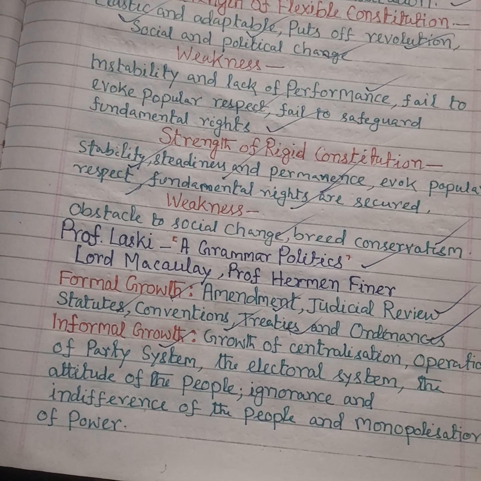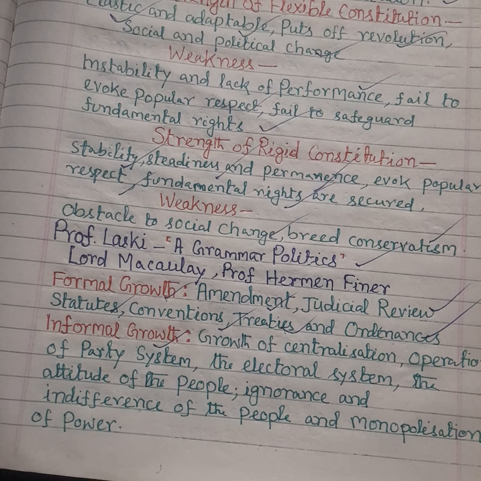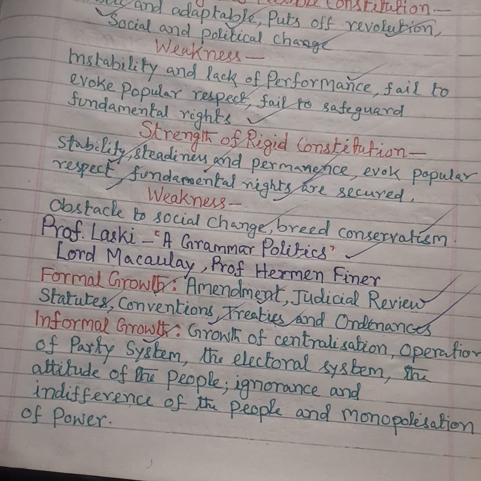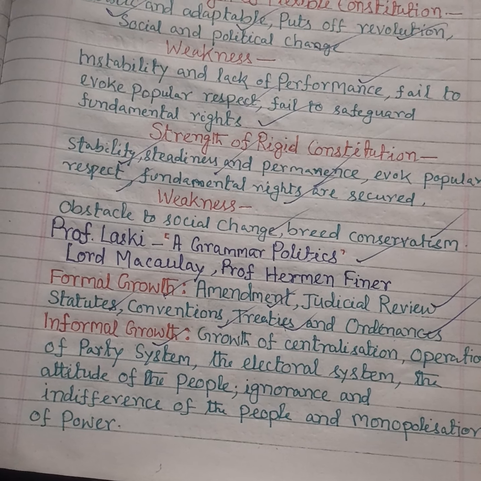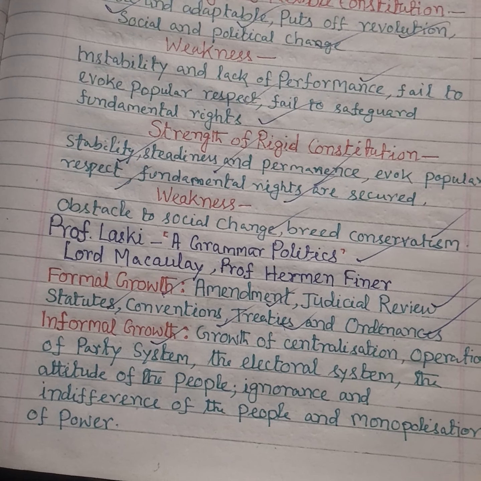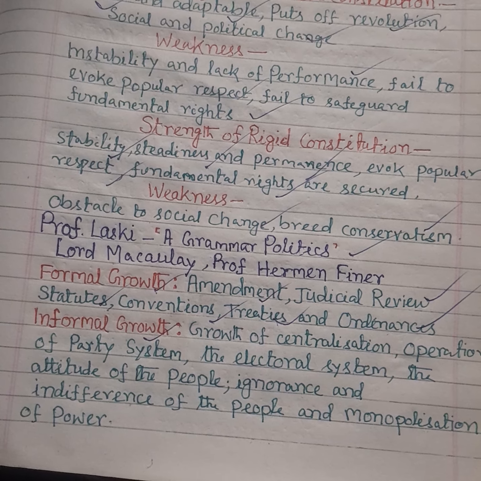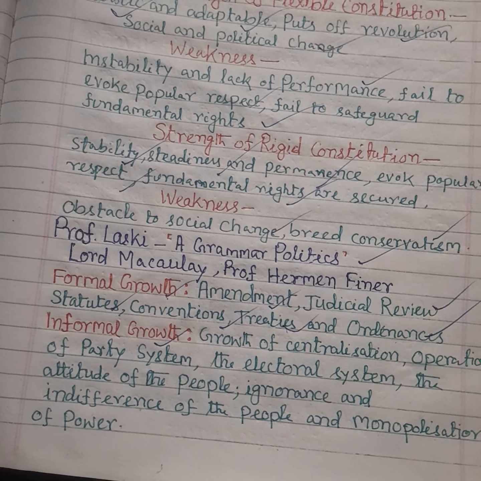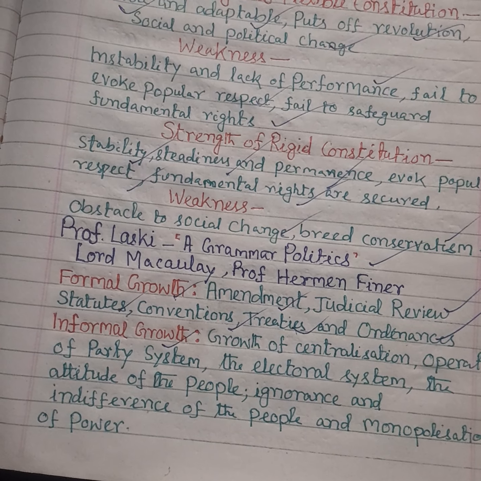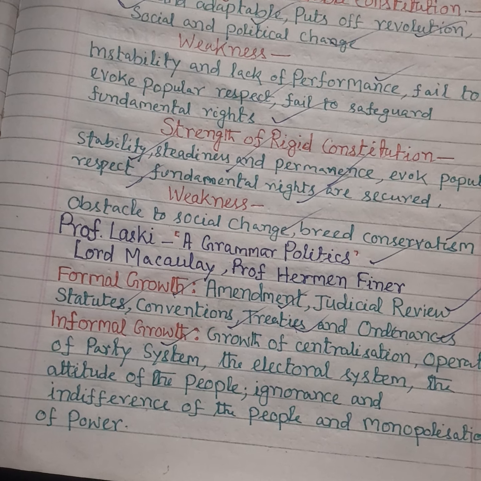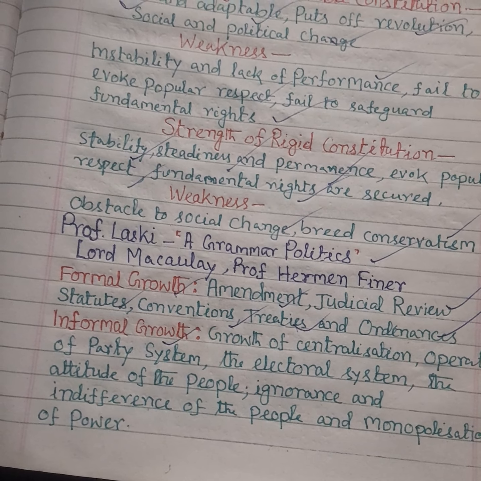In the same way, in India, Article 32 of the Constitution of India and also Articles 131 to 136 expressly vest this judicial review power in the Supreme Court.